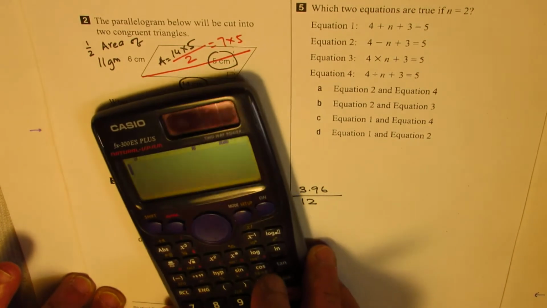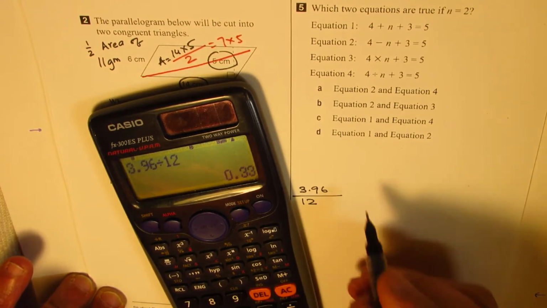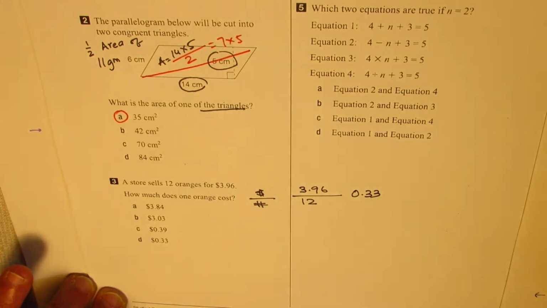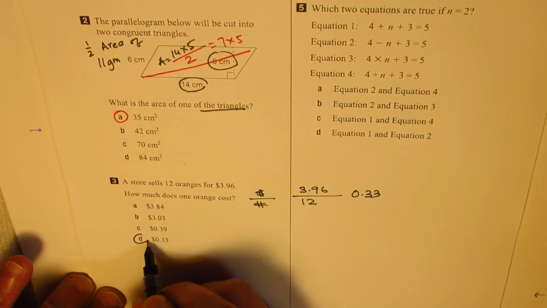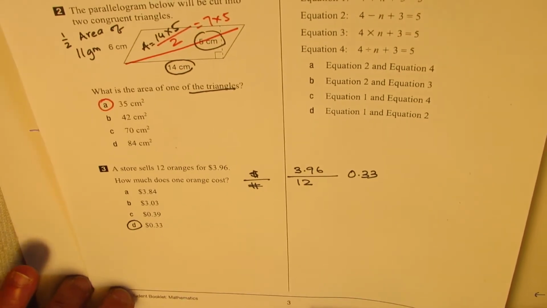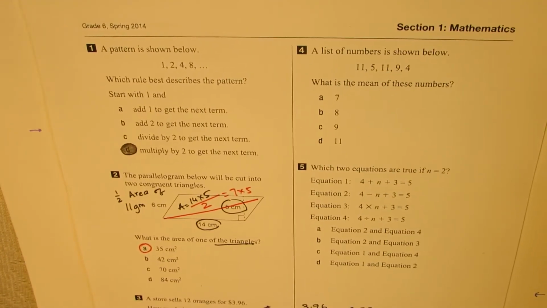When you divide, what do you get? 3.96 divided by 12 is equal to, in decimal, 33 cents. Let's look into the answers available. The last option here is 33 cents, right? That is what will be our answer for the given question. So you see how and when we can use a calculator. Specifically, when you're dividing numbers with decimals, use a calculator.